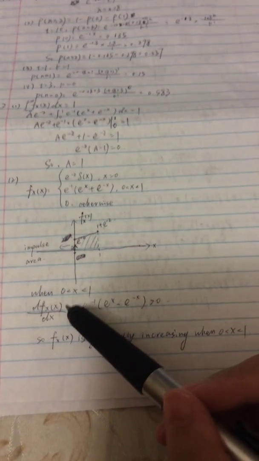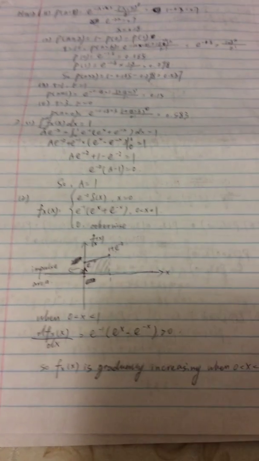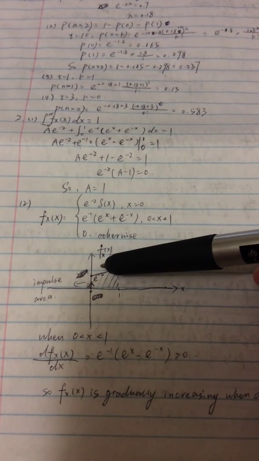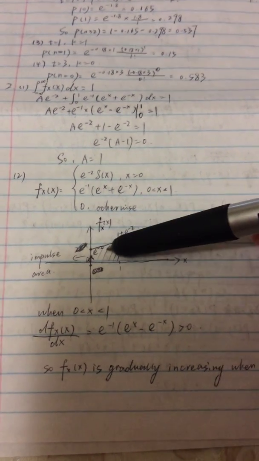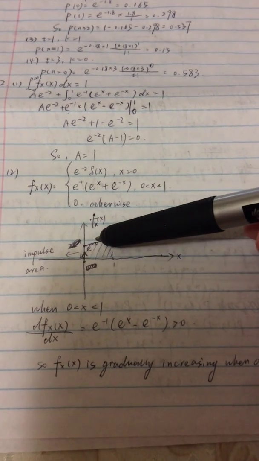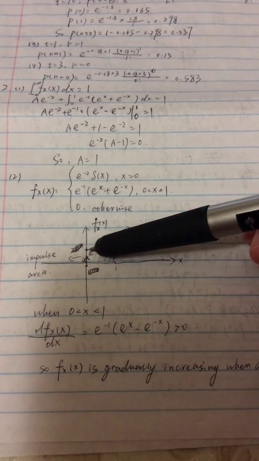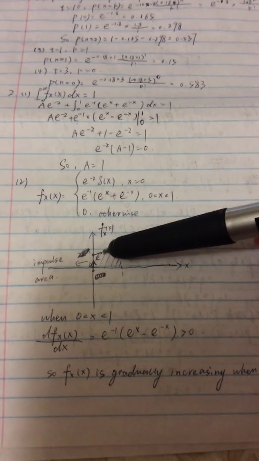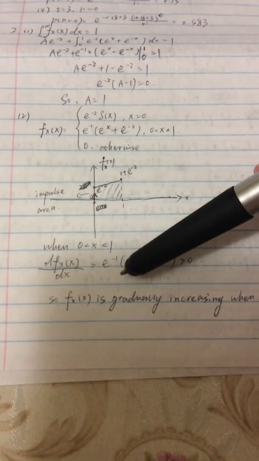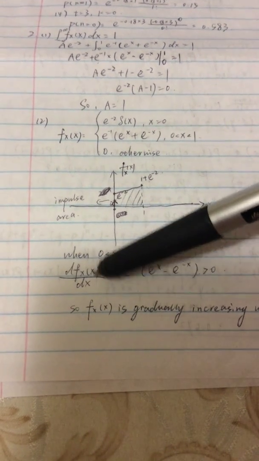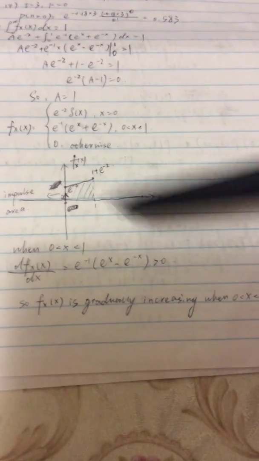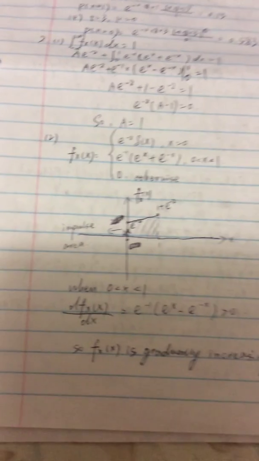When x is greater than 0 and less than 1, because we only know the two end values of fx, but we don't know the trend of fx when x is between 0 and 1, we have to differentiate the expression, and then we get that the derivative is greater than 0, which means fx is gradually increasing. So we can just draw an increasing line.